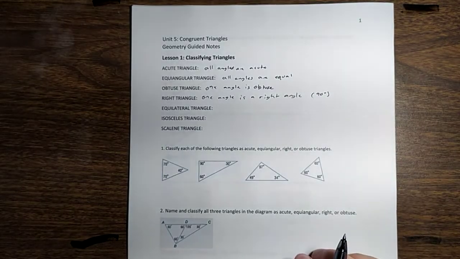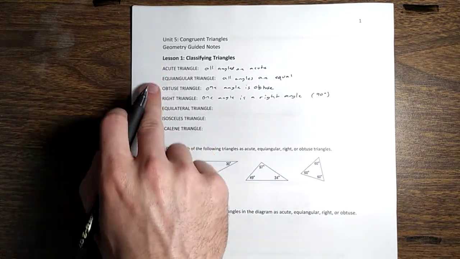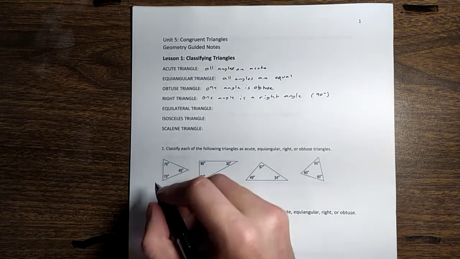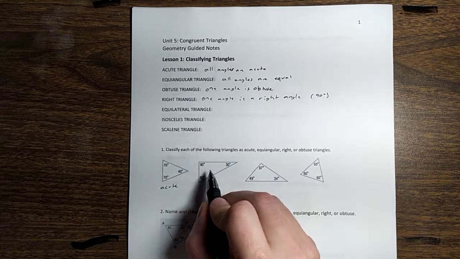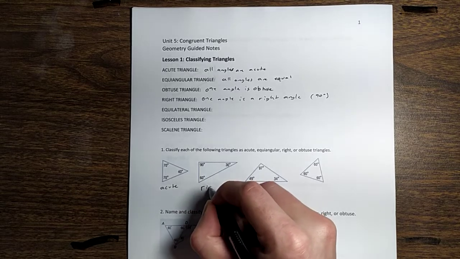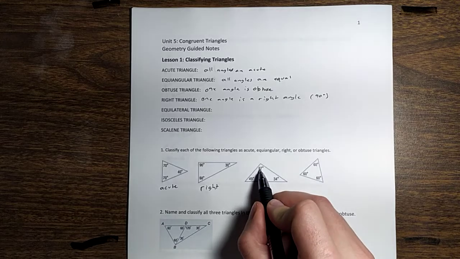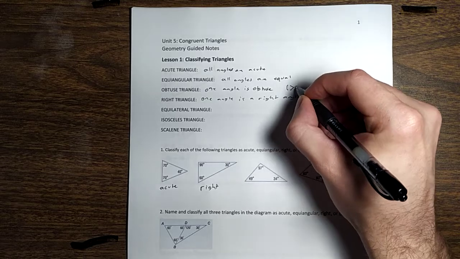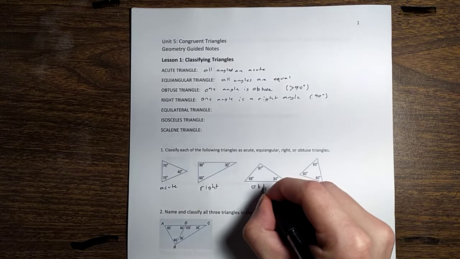Let's go through. I'm going to label each one of these based on our angle definitions. For this, all of these angles are acute, so I'm going to say that's an acute triangle. This one, I've got a 90 degree angle, and as long as one angle is a right angle, it's going to count as a right triangle. So this would be right. This one, I've got one angle that is bigger than 90 degrees, so one angle is obtuse, which means greater than 90 degrees. That's a greater than symbol. So this would be obtuse.